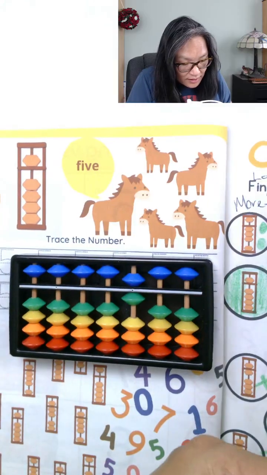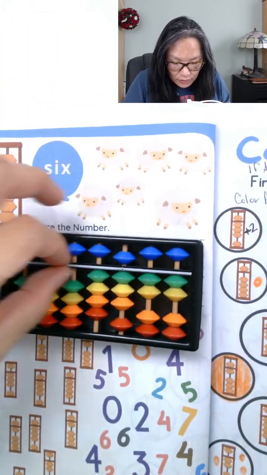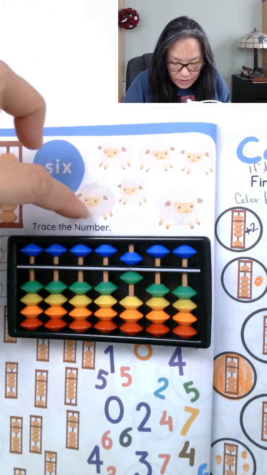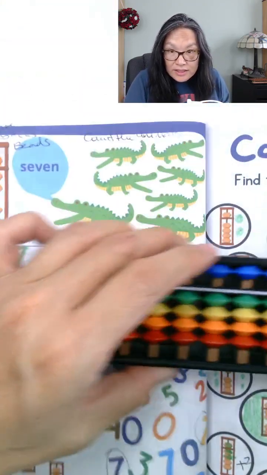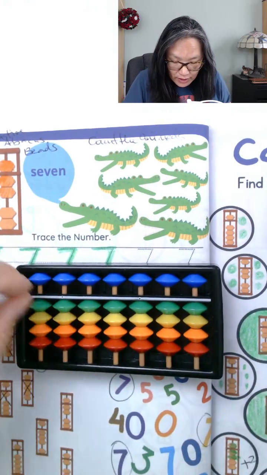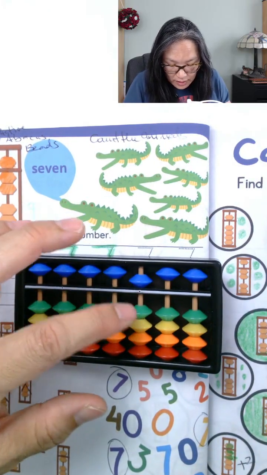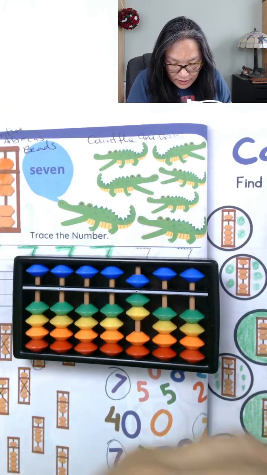And then we have 6. If you notice, it's 5 plus 1. 5 plus 1 is 6. 1, 2, 3, 4, 5, 6 sheep. And then we have 7. 7 crocodiles, right? How does that look on the abacus? We have 5, 6, 7. 7 on the abacus, 7 crocodiles.